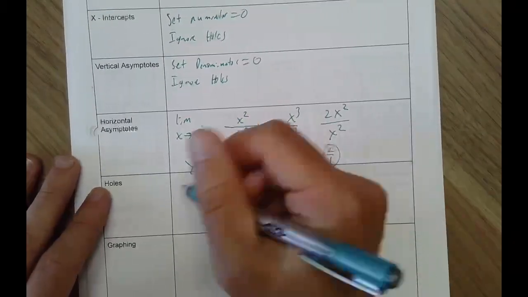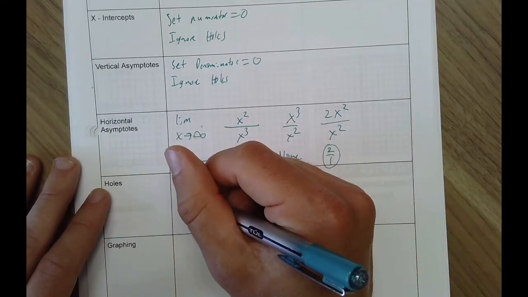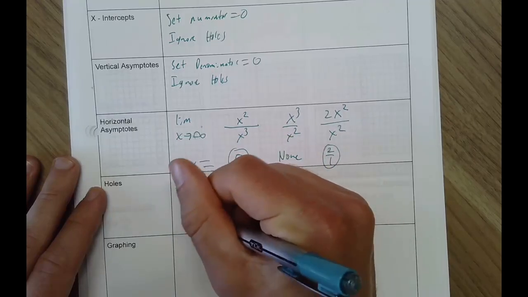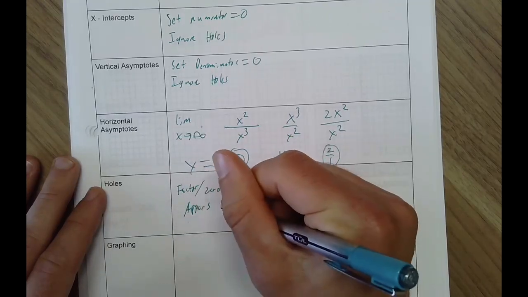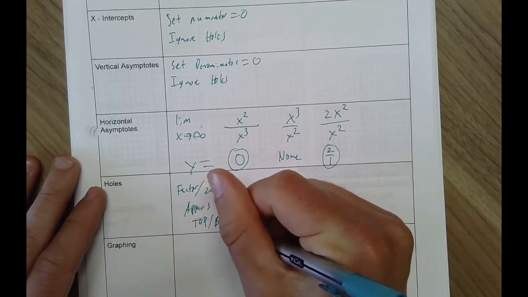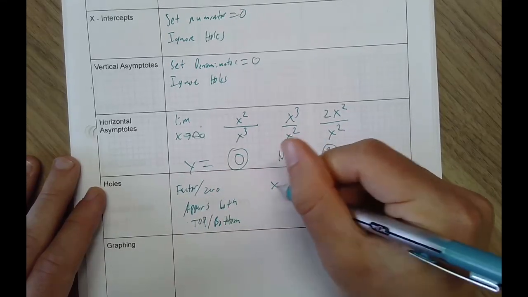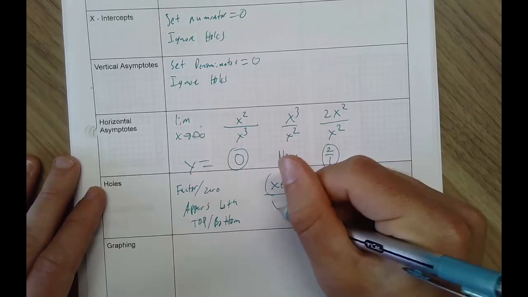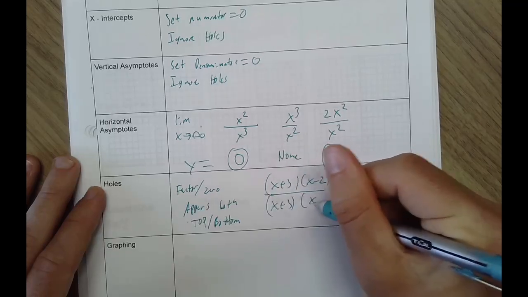Okay, holes happen when a factor or zero appears both top and bottom. So as an example, you had like x plus 3, x minus 2 over x plus 3, x minus 1.